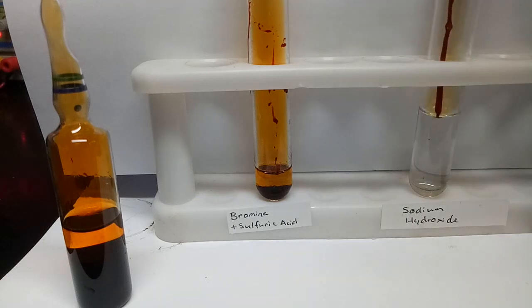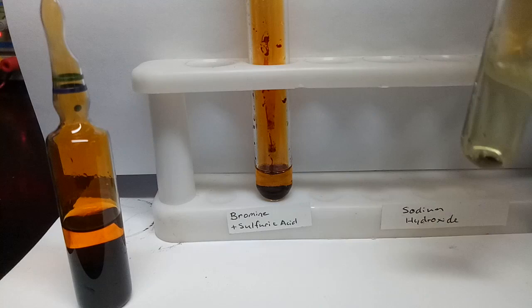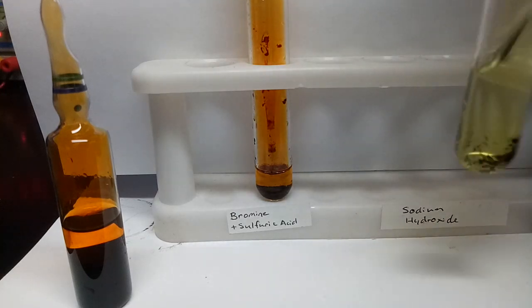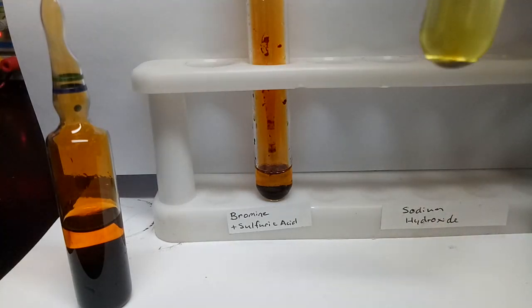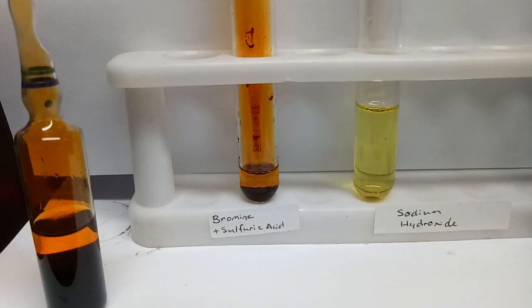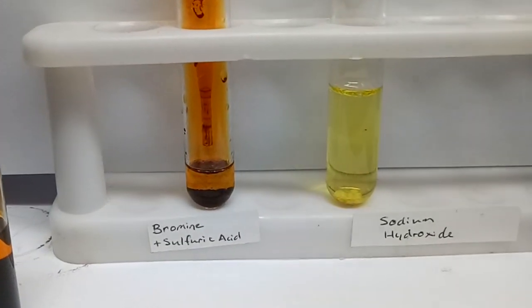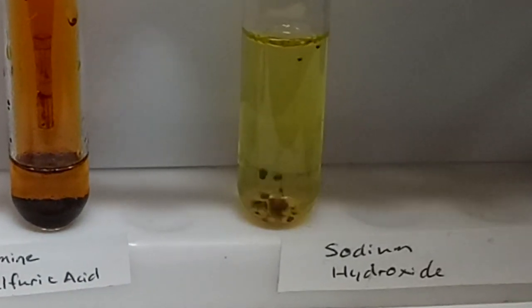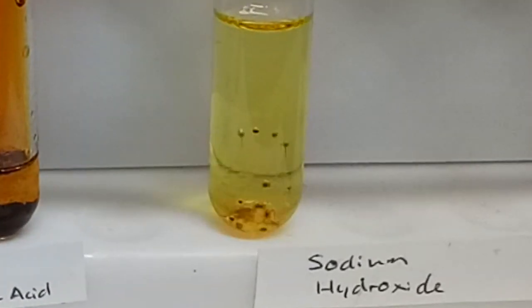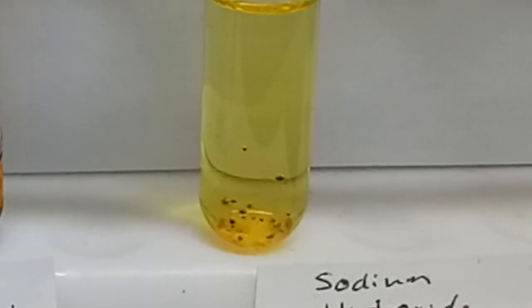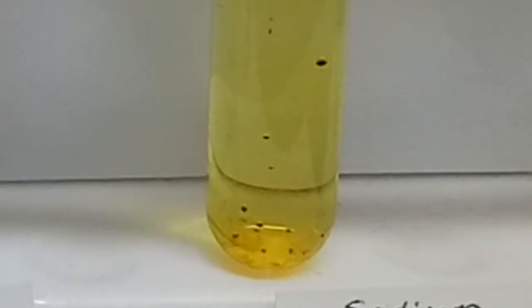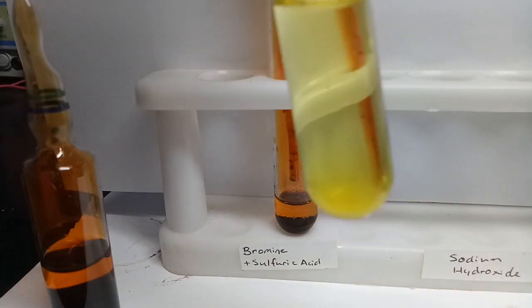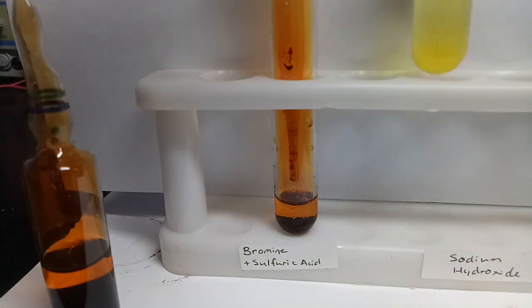Now, if I draw some of this up, I can attempt to react it with a solution of sodium hydroxide. You can see, as I shake it, that there is a color change and the bromine droplets in the test tube disappear. I need to add a few pellets of solid sodium hydroxide to complete the reaction. Eventually, all of the bromine has reacted.